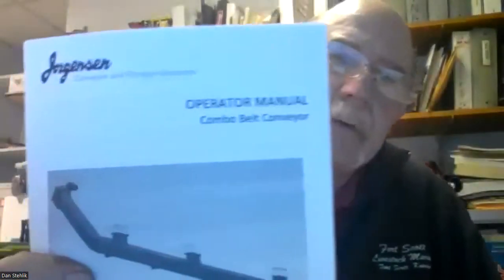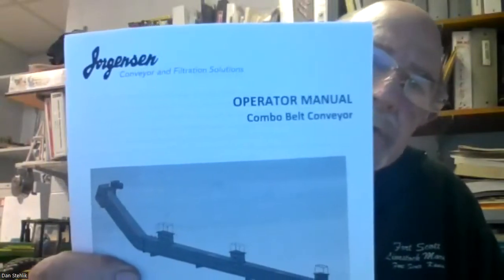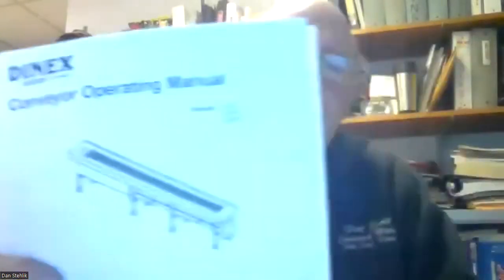Okay, on the team activity, well, I'll go to the individual yet. For the operator's manual, we're going to use a conveyor. And I have found, and this says Jorgensen, this is a Dynex, this is an Orthman.